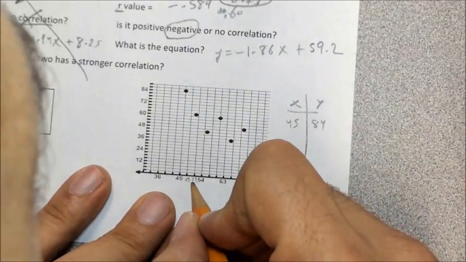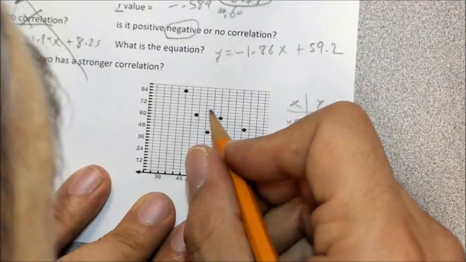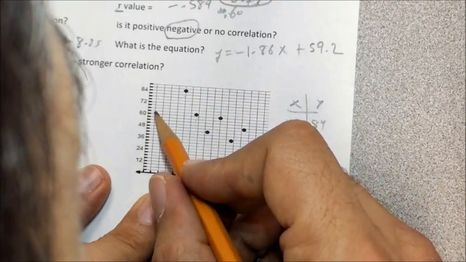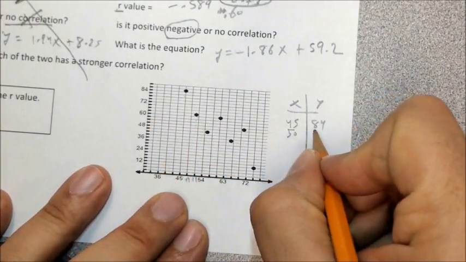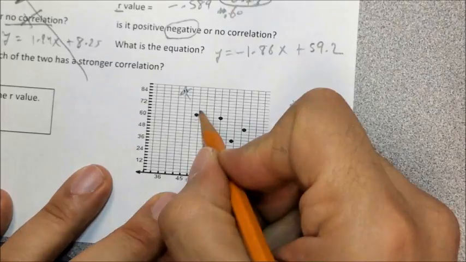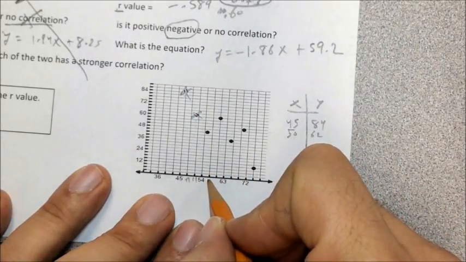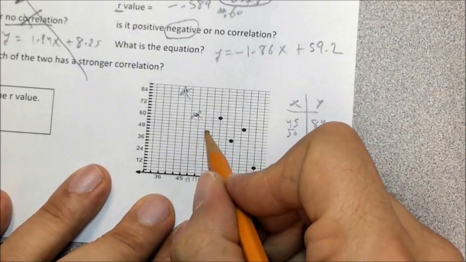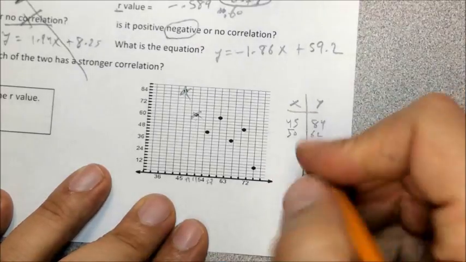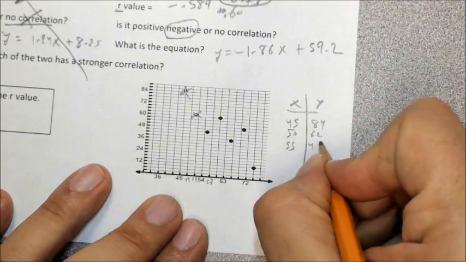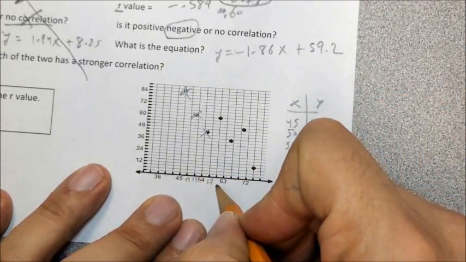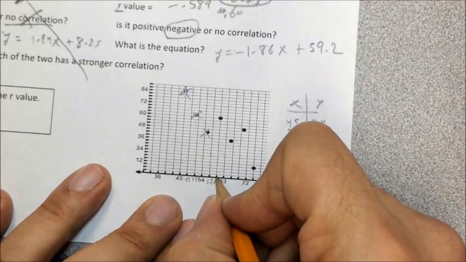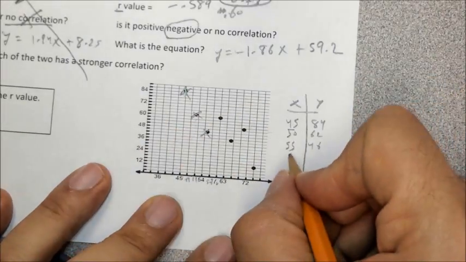Now I'm going to approximate a little bit. So it's going to be like 50, 62, something like that. This one is going to be 55, 46. This is going to be 60, 60.